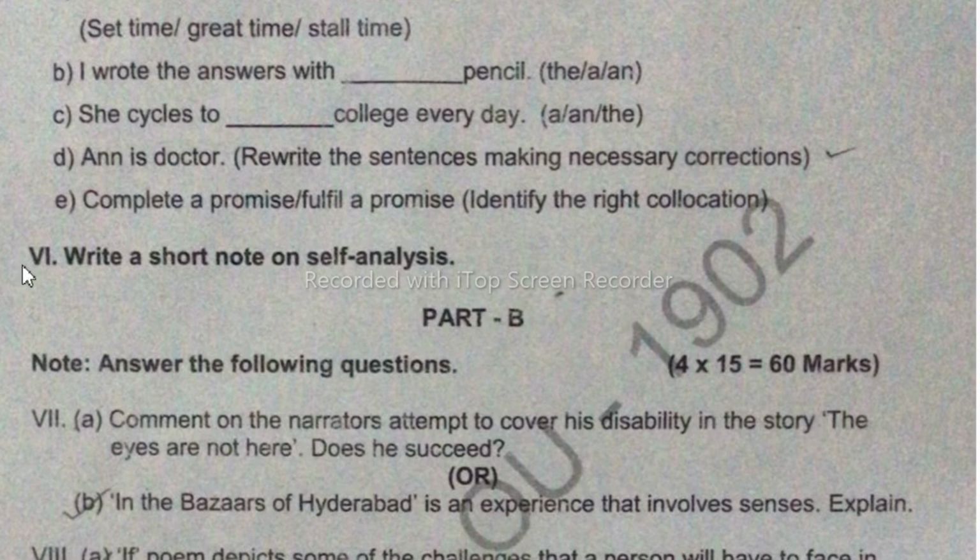Now the last question, the sixth one. Here you have to write a short note on self analysis. So, students, this self analysis is the most important part of your job hunting activities, or if you are a student, this is necessary for you. You have to analyze yourself. Without knowing who you are, what your strengths are, and what your core values in life are, you are not able to present yourself effectively for the required task.